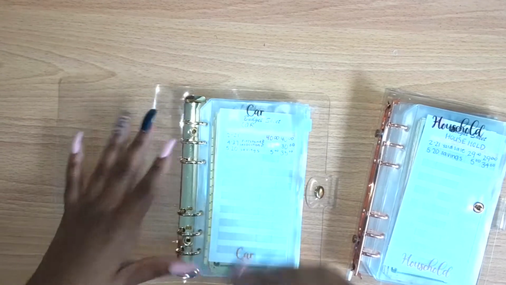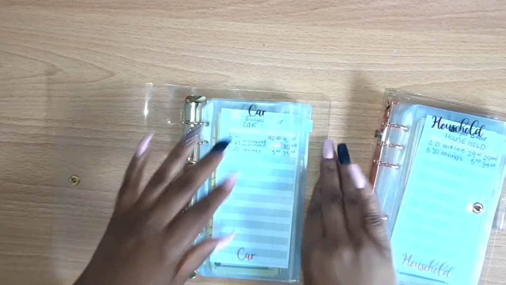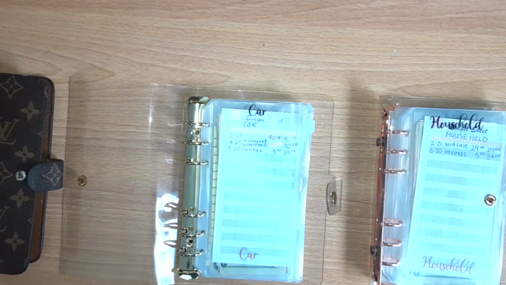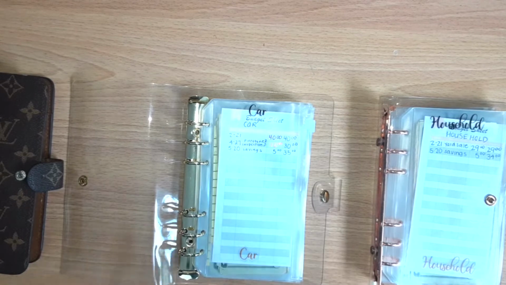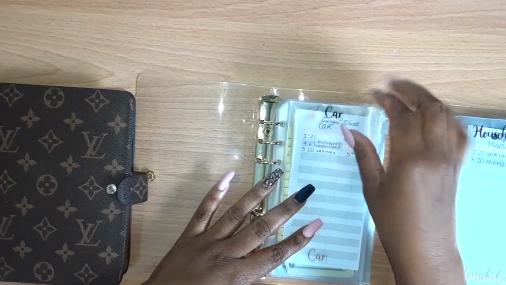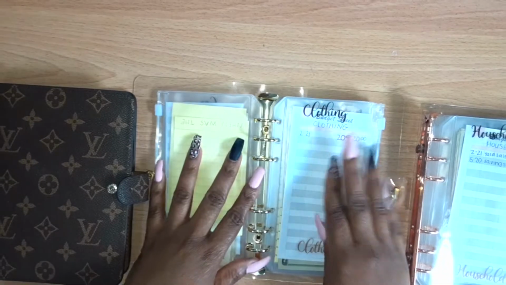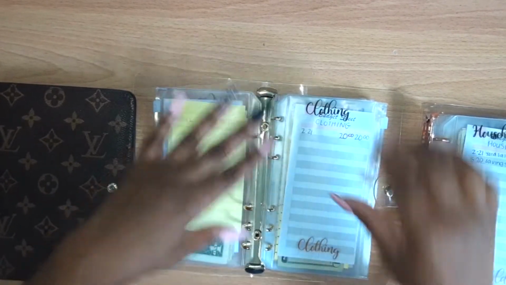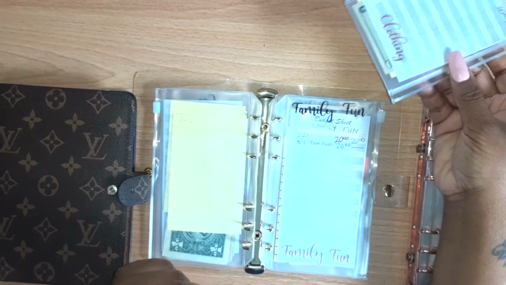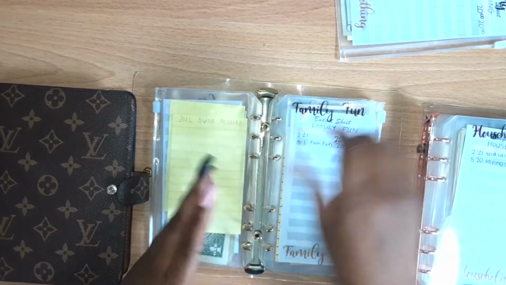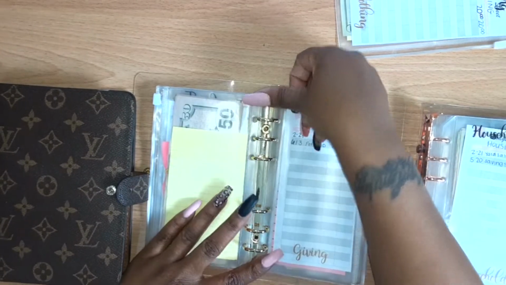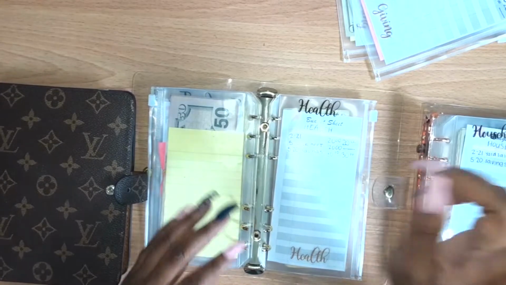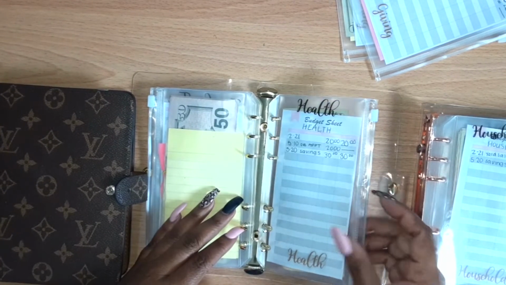All right, so everyday binder is done. This is gonna be my short-term binder. Short-term binder is what I touch more often, and long-term is the ones I don't get money from that often. So car, it's gonna be short-term. Clothing, I don't buy clothes all that much. Family fun, we go out a lot. Giving, no, because this is for family. I save up in case my mom or my parents need anything.